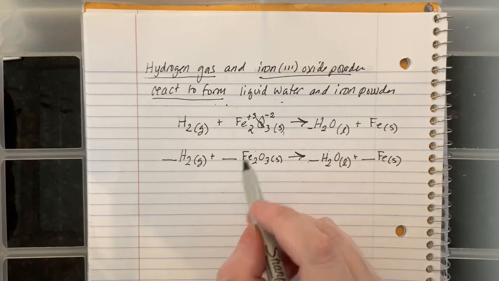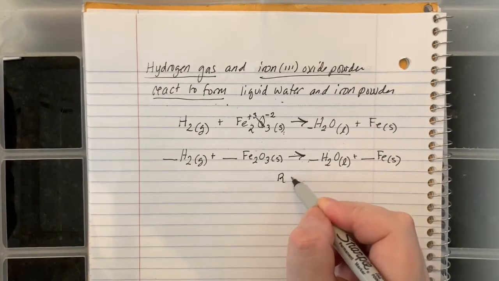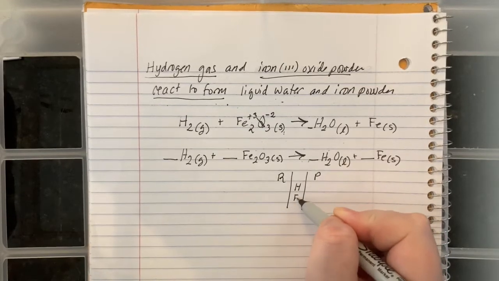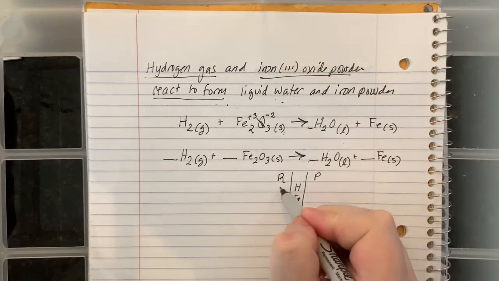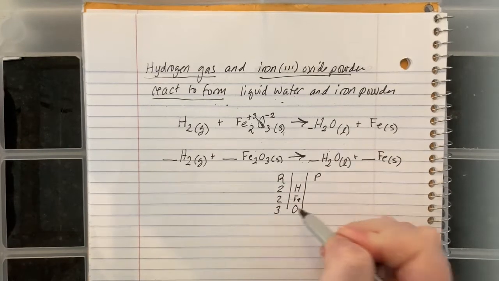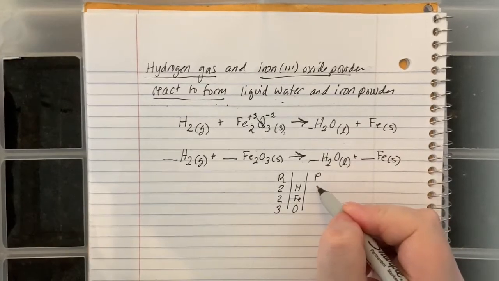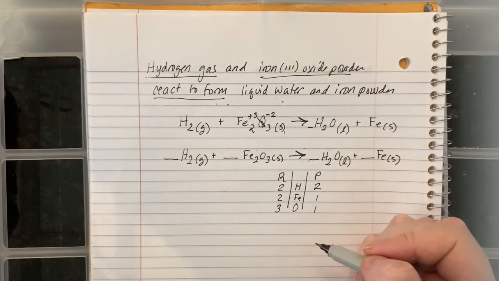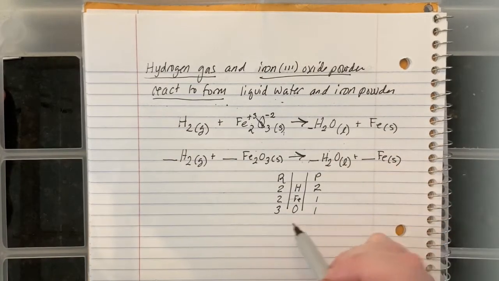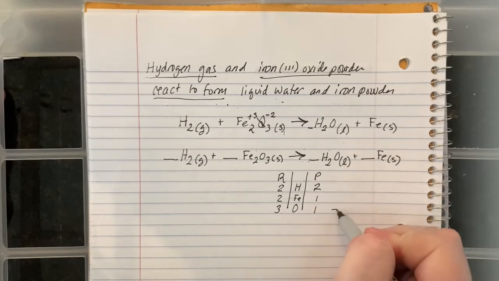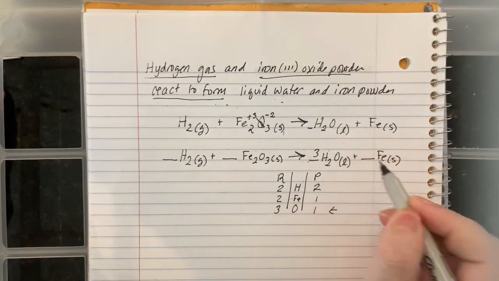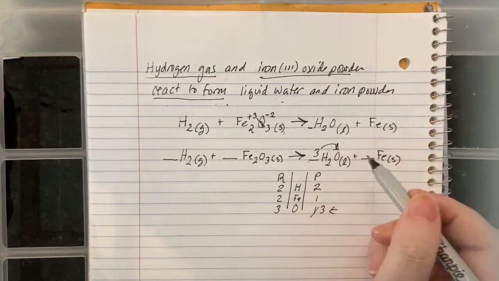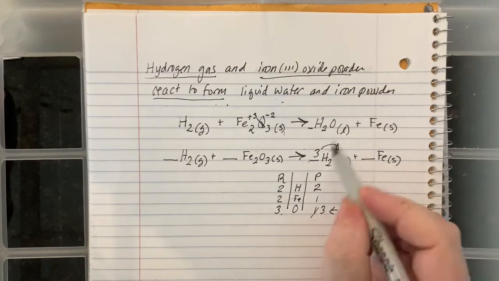I don't have any hydroxide on the left, so I have no diatomics, so I'm going to keep all the elements separate. H, Fe, O. 2 H's, 2 Fe's, 3 O's. On the right, 2 H's, 1 Fe, 1 O. So I'm going to fix my oxygens first. I'm going to put a 3 on the right side so that now I have 3 oxygens on the right, so it matches my 3 oxygens on the left.